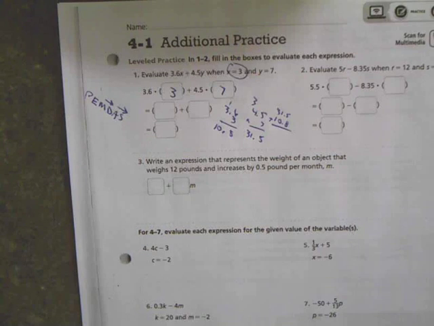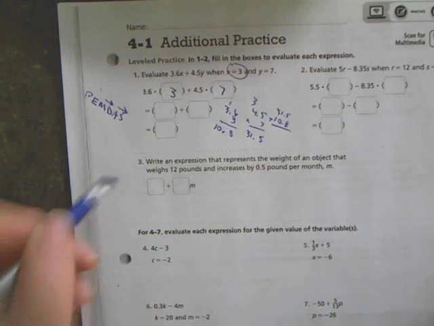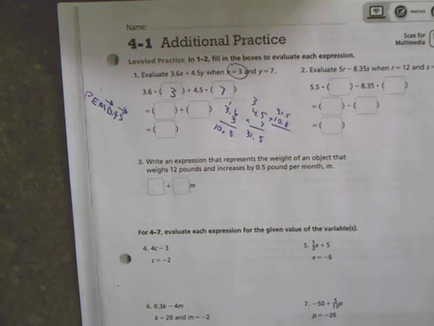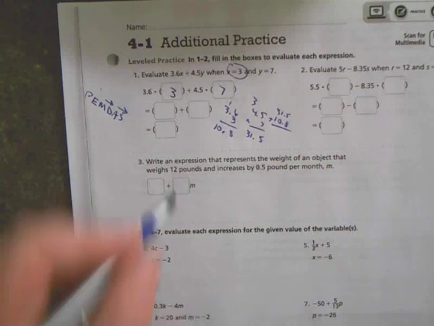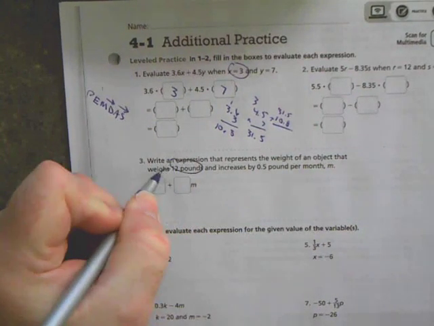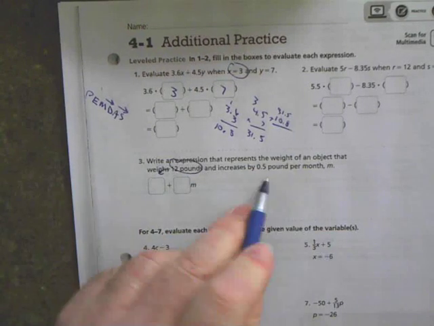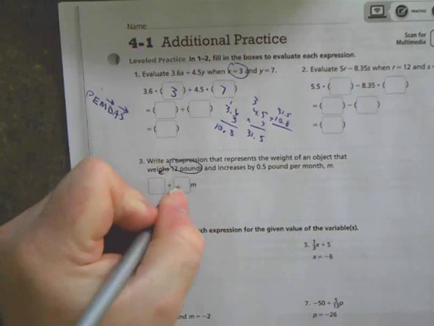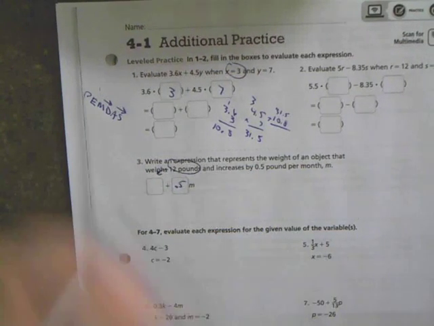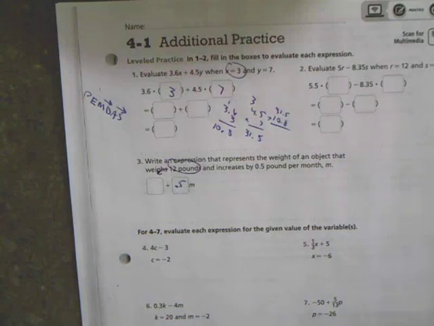As I scan through here, we'll go through a couple things. We'll just make sure that you realize what has to happen on questions. Question number 3, write an expression that represents the weight of an object that weighs 12 pounds and increases by 0.5 pounds per month. Okay, 12 is your starting one. That's just a given. Drop it there. 0.5 per month means 0.5 m. You guys can fill in the rest from there.